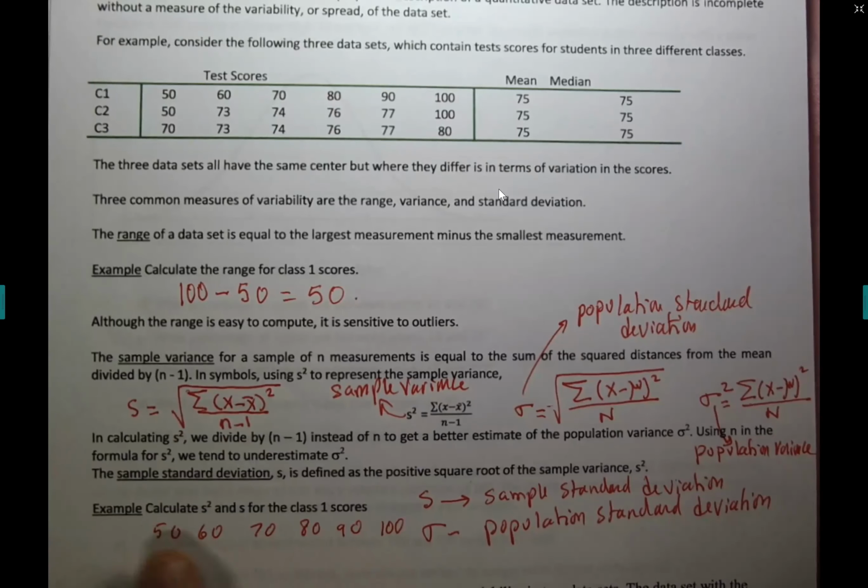Are the scores widely spread all over the place? Do you think the scores are far apart from each other and from the mean? Yes or no? Yeah, I would think so. They're not consistent, guys. They're not very consistent. So you're going to get a large standard deviation.